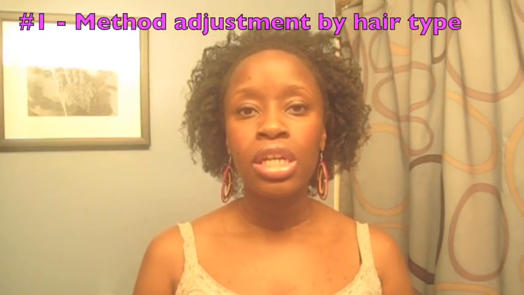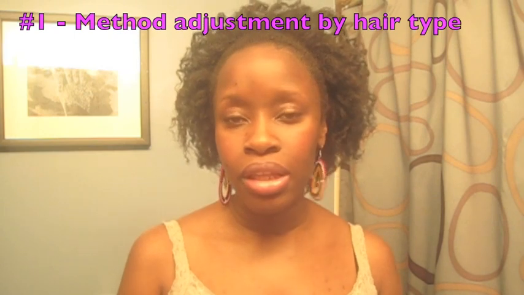The first is the Tightly Curly method, or the TC method, does not adjust itself by hair type. So it doesn't say, well, you have type 2 hair, type 3 hair, type 4 hair, so you have to do this a little bit differently. What she does instead is say, I acknowledge that all of these different curl types can do different things, but all of the curl types can use my method. So the Tightly Curly method does not vary by curl type.